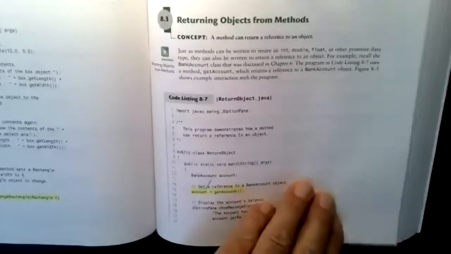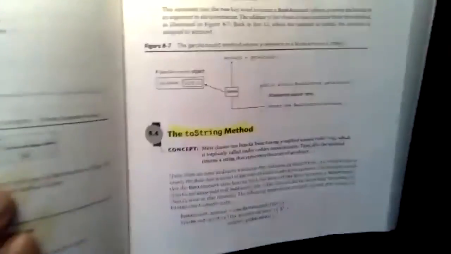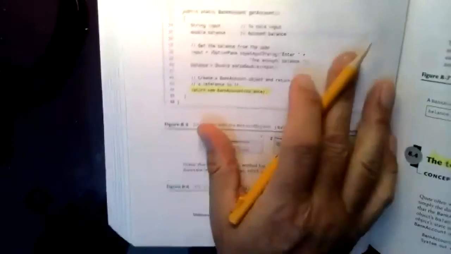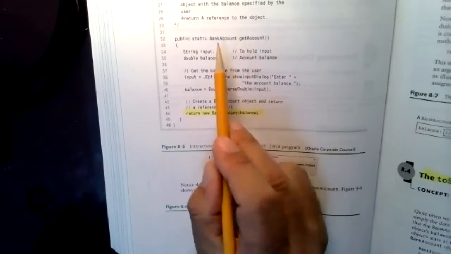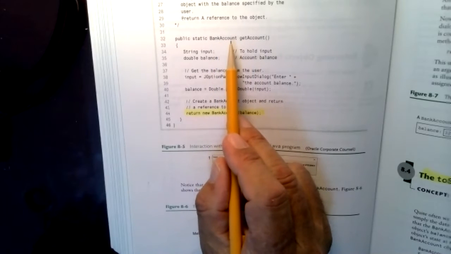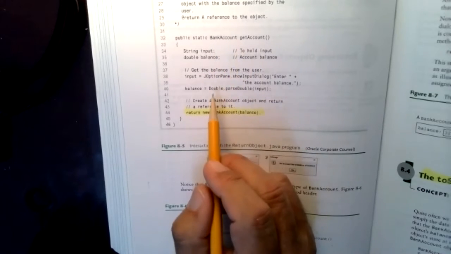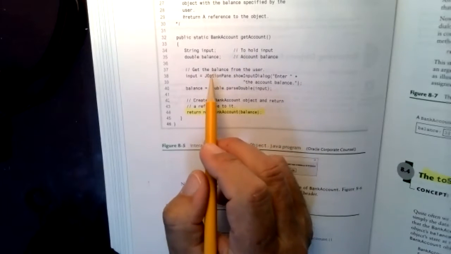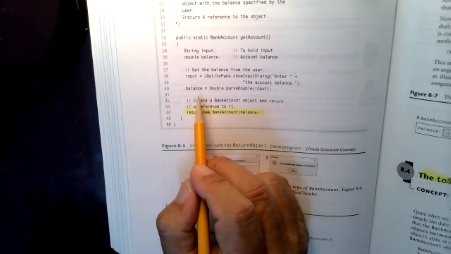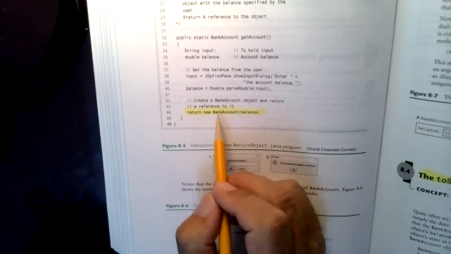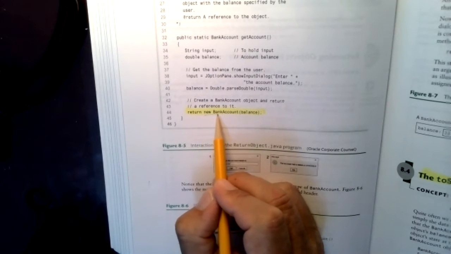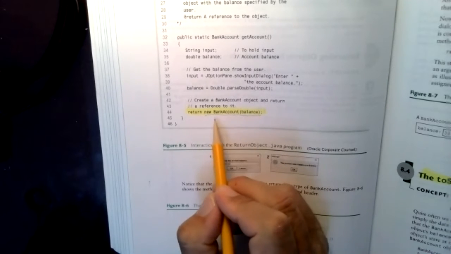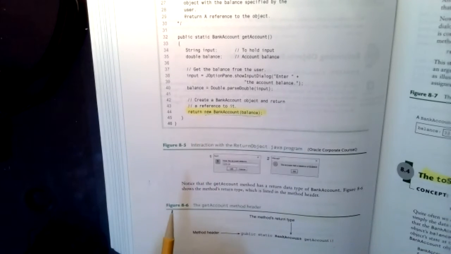The object I create better be of type BankAccount. Here it is, getAccount, and its return type is BankAccount. Inside of here, I get some information, and I return new BankAccount with whatever that balance is. So line 44 is actually instantiating the object as it's being returned.